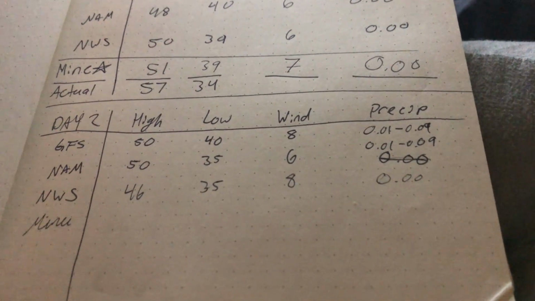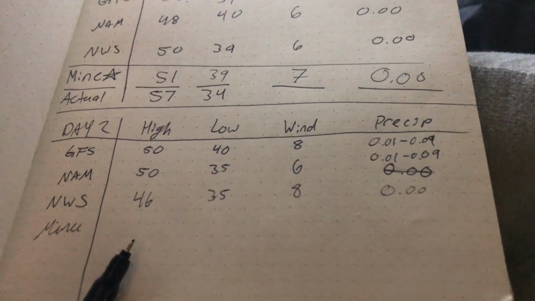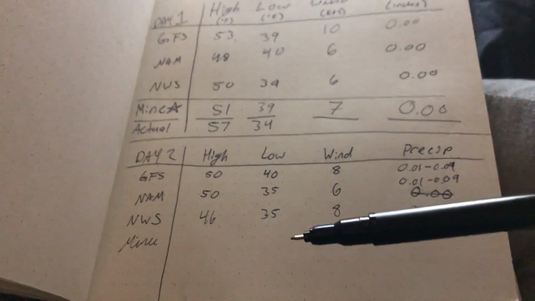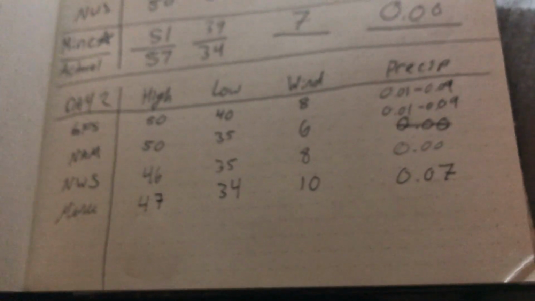So these are our numbers. Excuse my handwriting. What do I want to do? If today was any indication, nothing really mattered. Everything was wrong. Boom, there we go. There's my forecast for tomorrow.